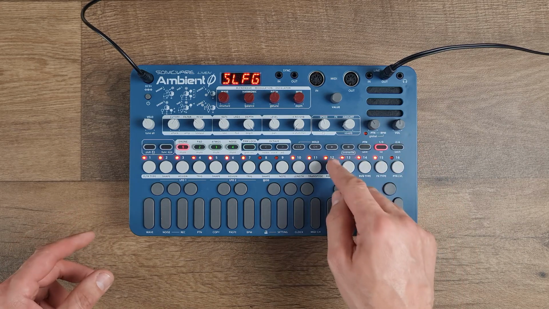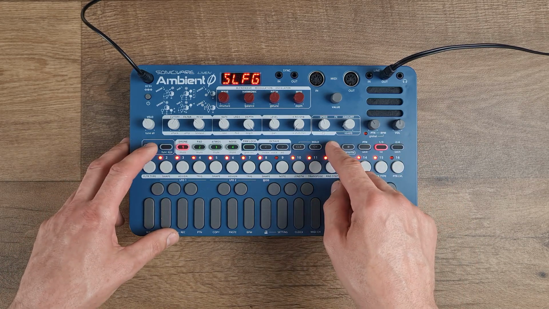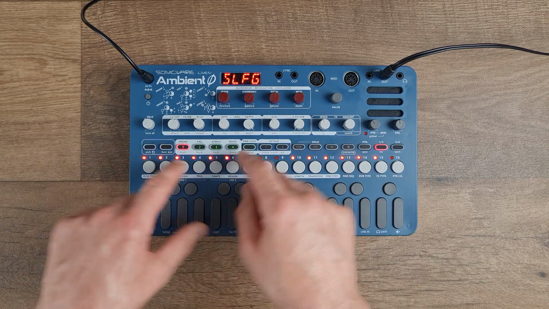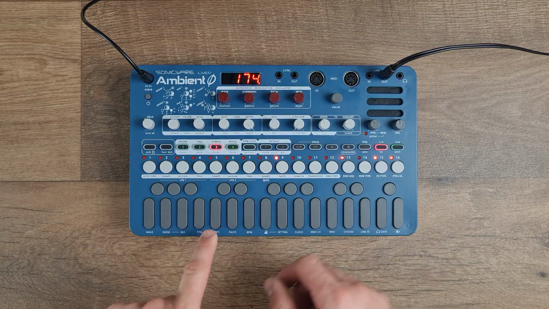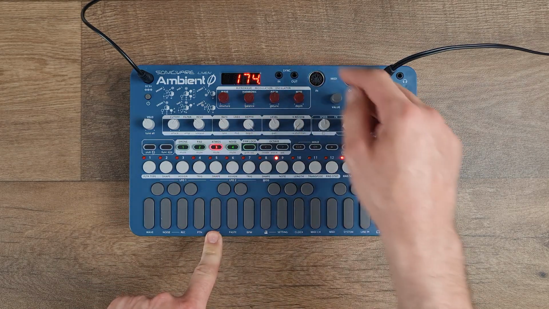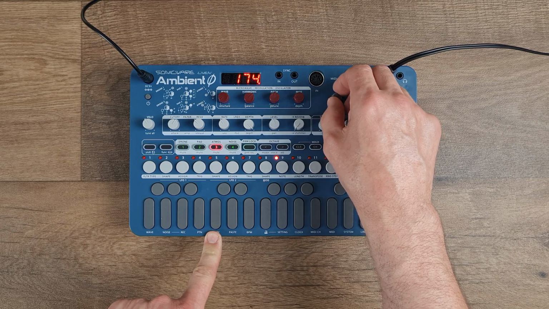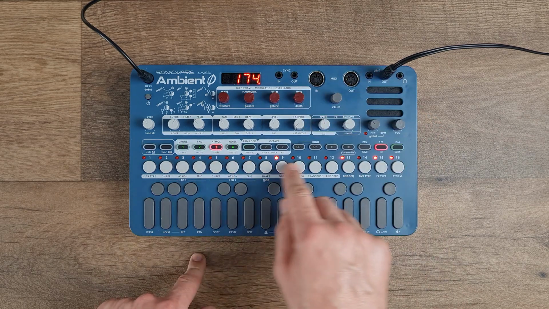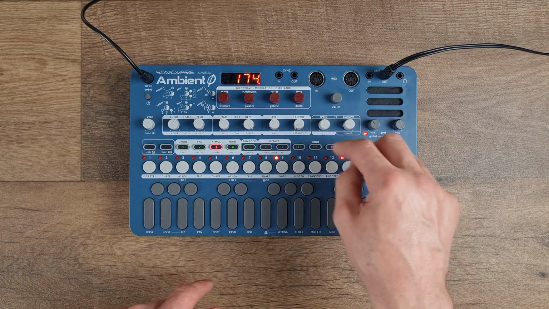So if I play this now, it will sound very different. But we can see that we've got access to these different frequencies here. So this changes the C to match this frequency, and we can go through and we've got these different ones. So I can change this melody to a completely different tuning to everything else.